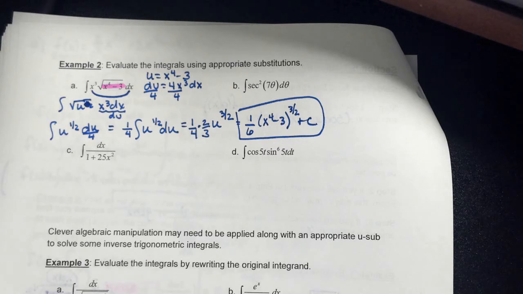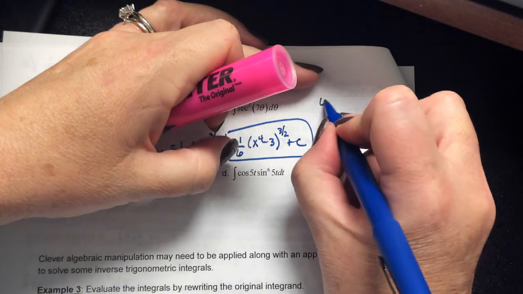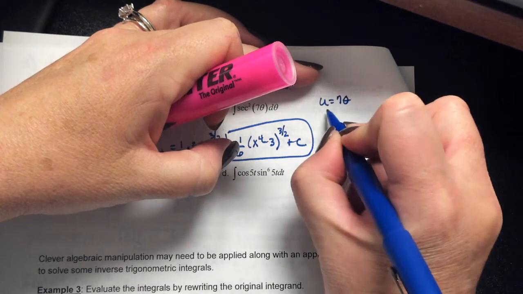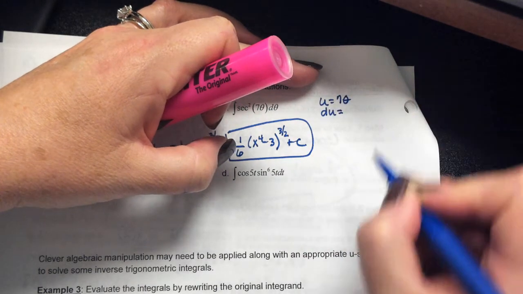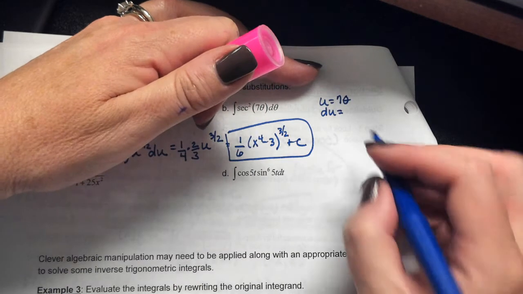Now let's look at B. Any thoughts on what you think we're going to let u be equal to here? 7 theta. Again, look inside your trig function, just like when you did chain rule with derivatives. Look inside your trig functions. So I'm going to let u be equal to 7 theta. So what's my du going to be? My du is going to be what? 7 d theta.